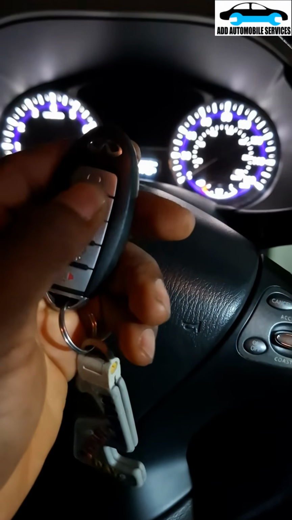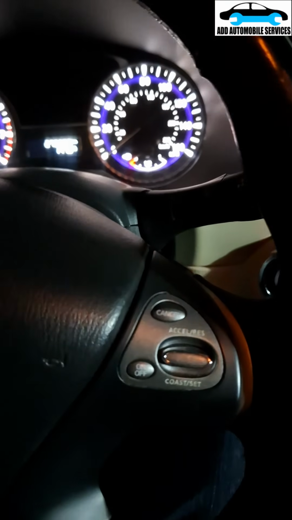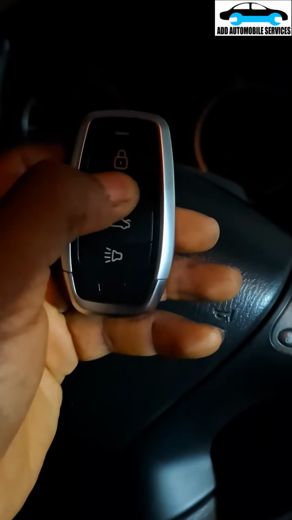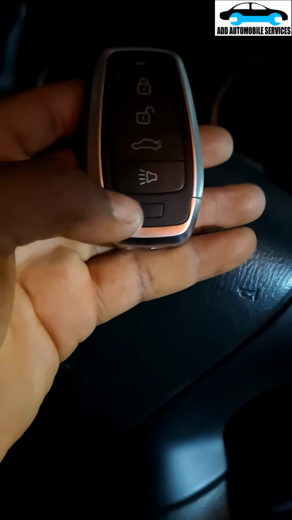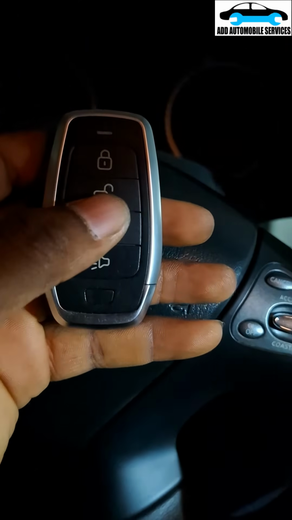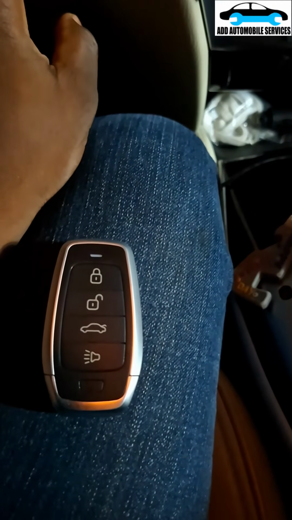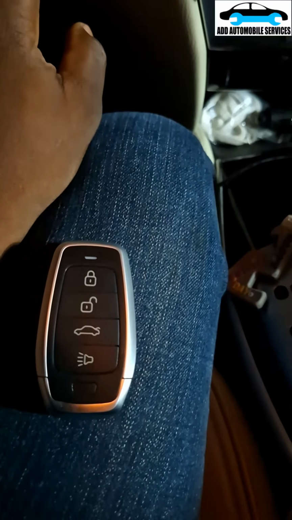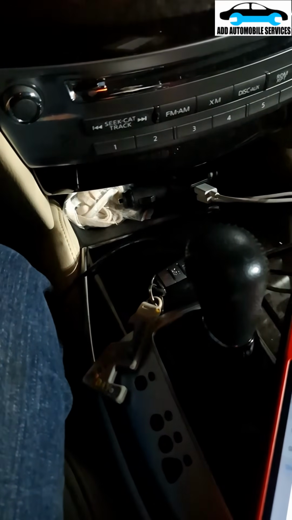Let me turn off the hazard. Let me try this key. Yeah, you can see it's working. Then let me try the Autel key also. Yeah, it's also working. So that means I can turn on with the keys. So even if I press on the push to start, you see the Autel key lighting up. That tells me that my key is successfully programmed.